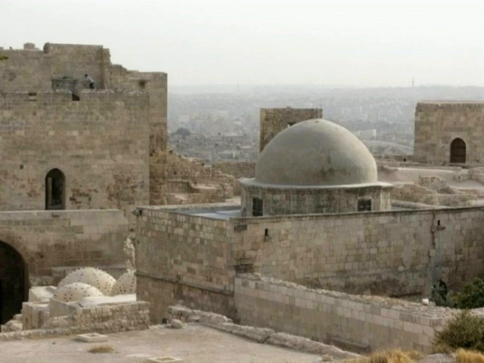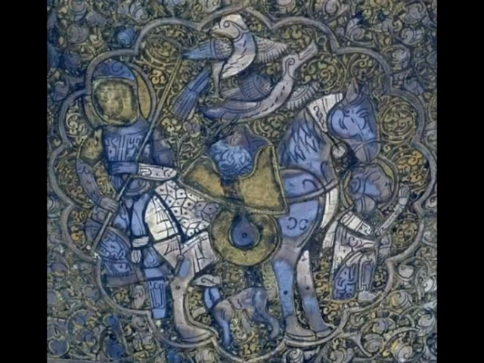The interesting aspect of some of the figures depicted here are the foot soldiers, right, with straight, non-tapering broadswords.